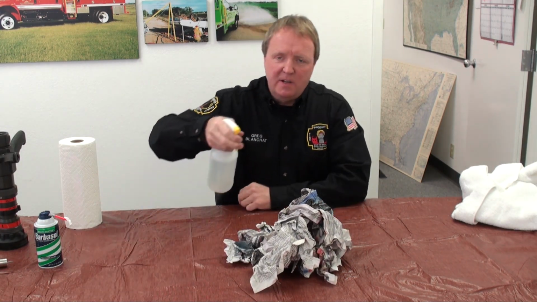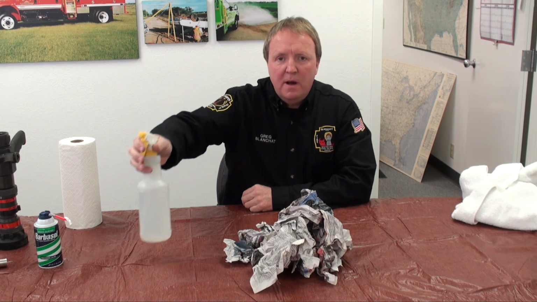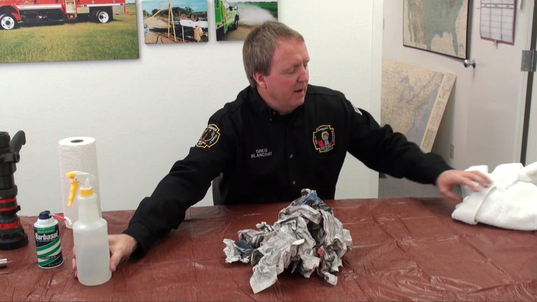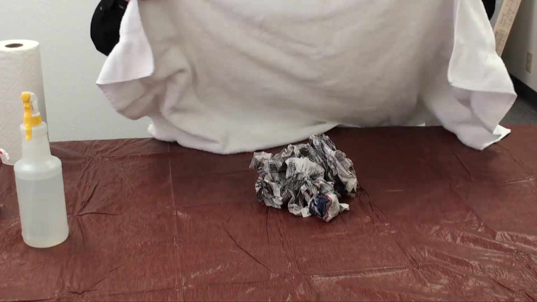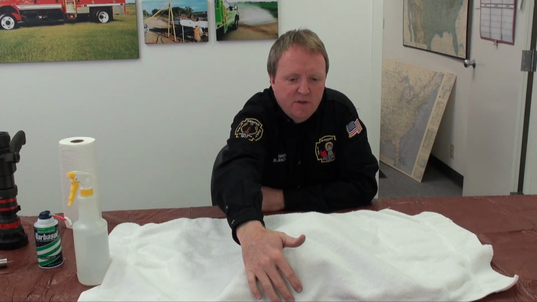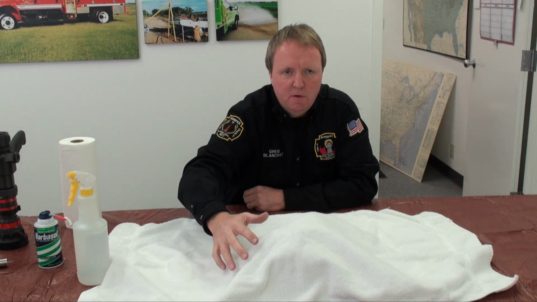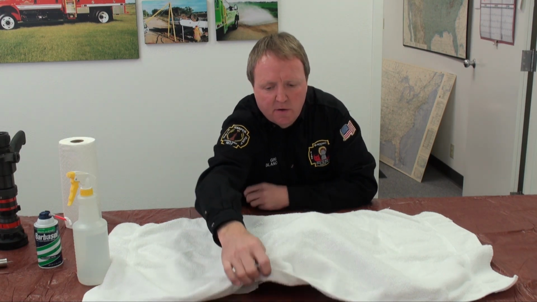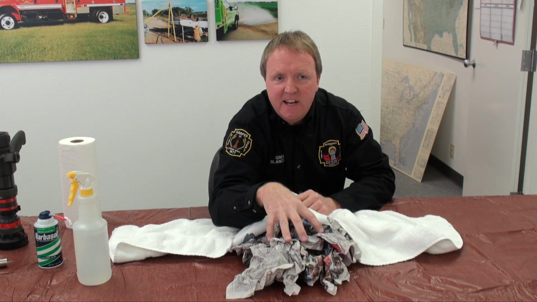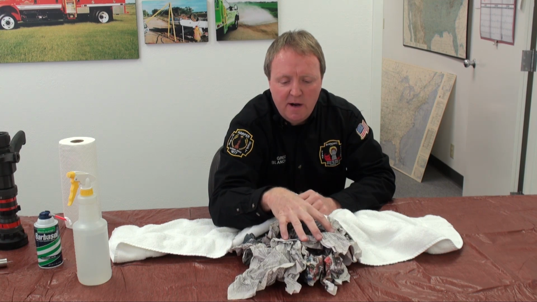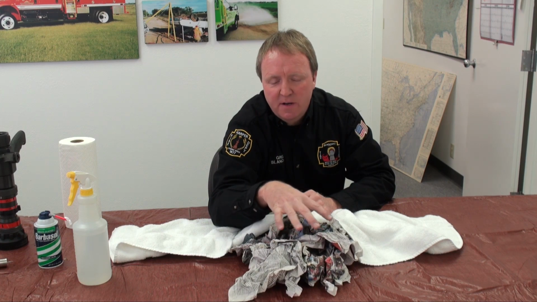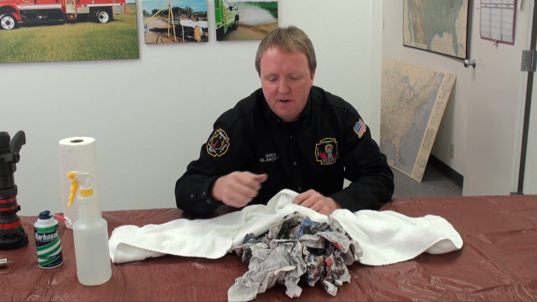Now, if I spray water onto this, what am I doing? I'm evaporating, I'm cooling off my hydrocarbons. But if I take this towel and throw it over this hydrocarbon, we have separated the oxygen from our fuel. But what else is going on here? This hydrocarbon or fuel still has the heat in it. It's still got a lot of heat above combustion, but it's just missing the oxygen. So we've got fuel and heat together. We've just separated the oxygen.